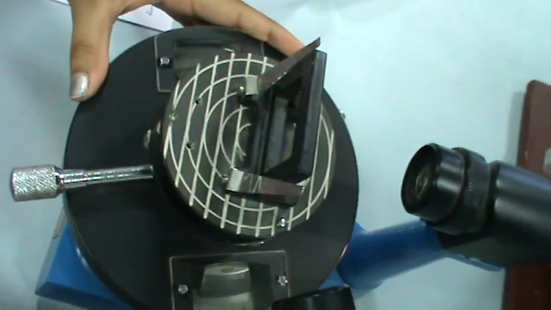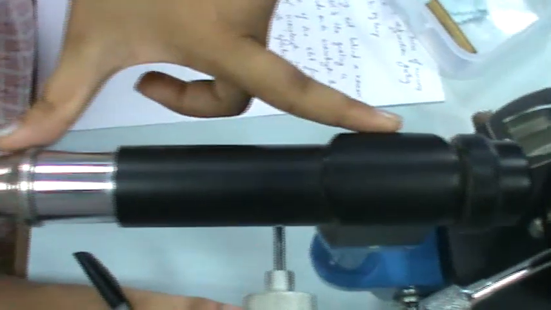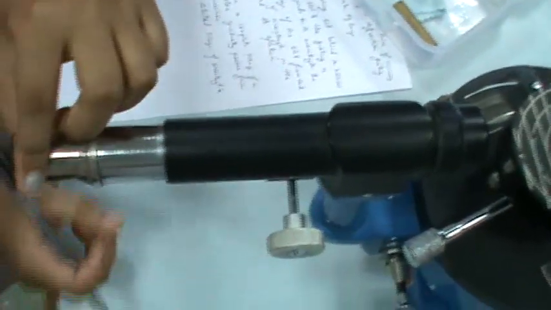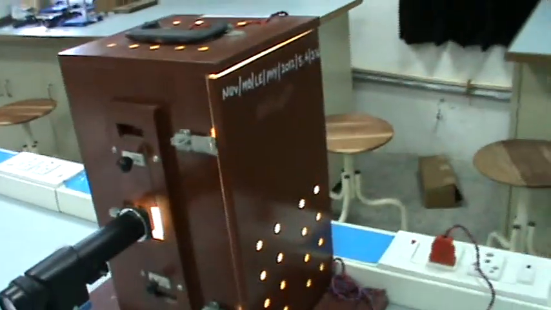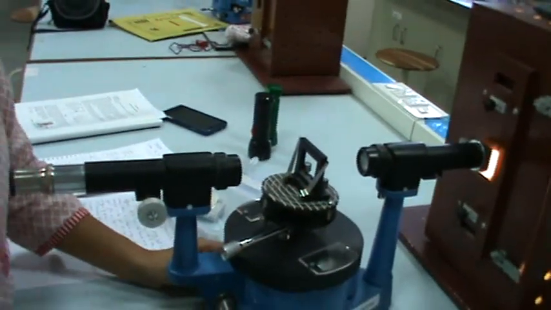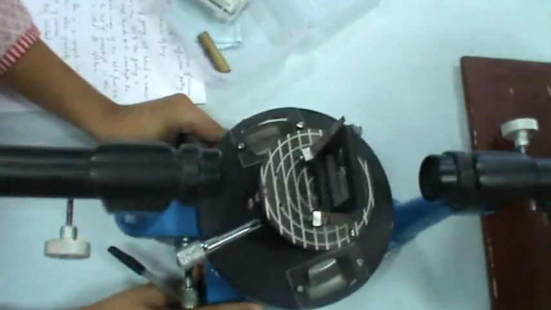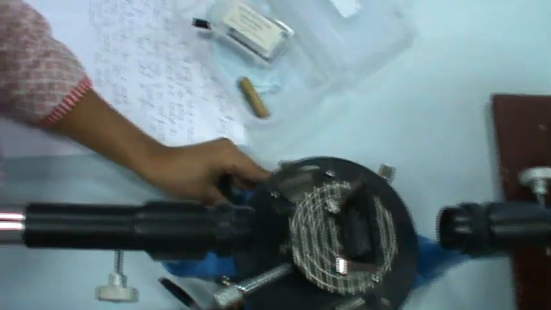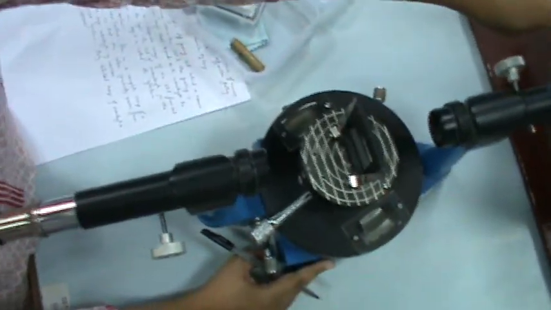And the third section is the telescope with the eyepiece. First of all, I'll put the spectrometer in a straight line to the source, and it should be as close as possible to the source.